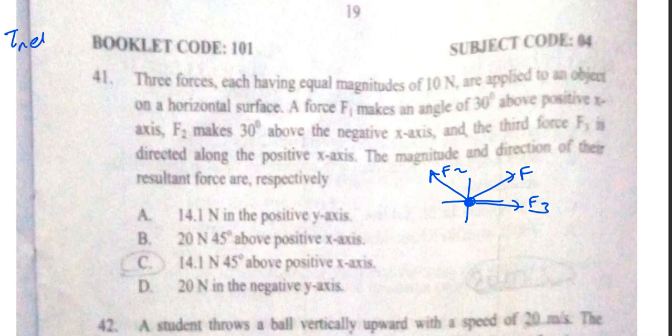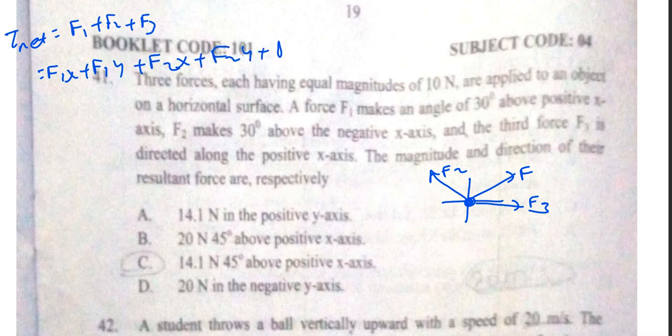F net is equal to F1 plus F2 plus F3. When we resolve these, F1x plus F1y, F2x plus F2y, and F3 is not resolved since it is on the x-axis.